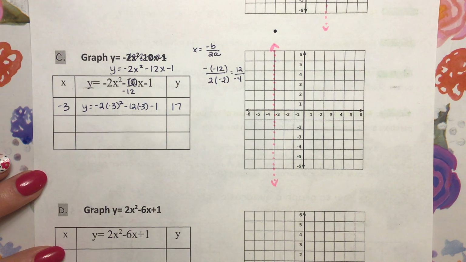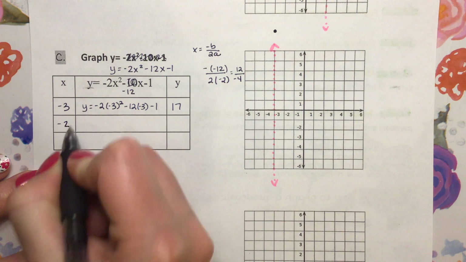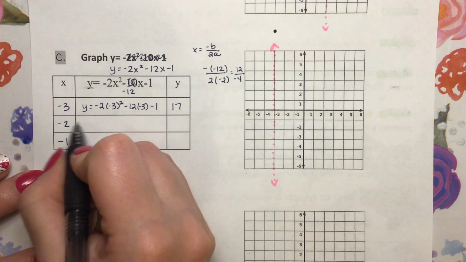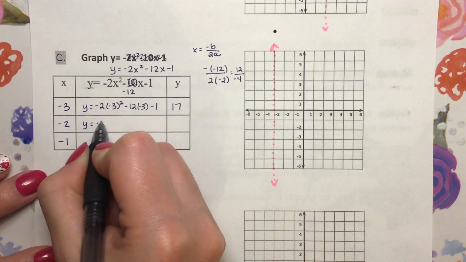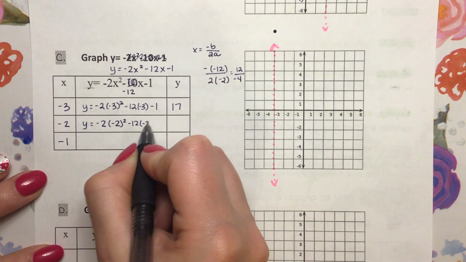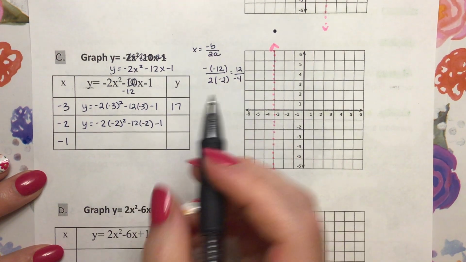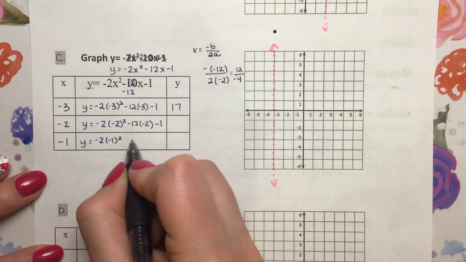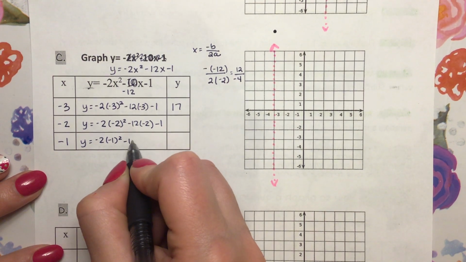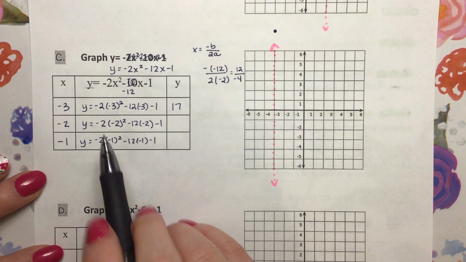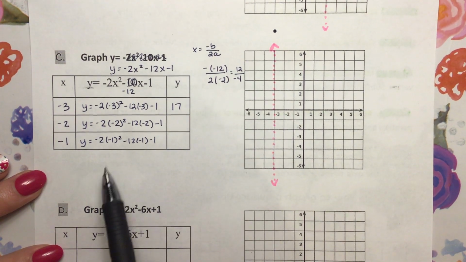Okay, now I'm going to go 2 up. So I'm going to go to negative 2, and I'm going to go to negative 1. Let's put those values in. So I have y is equal to negative 2 times negative 2 squared minus 12 times negative 2 minus 1. All right, I have y is equal to negative 2 times negative 1 squared minus 12 times negative 1 minus 1. All right. So now we're just doing order of operations for both of these.